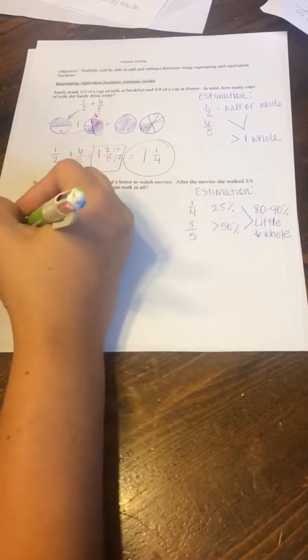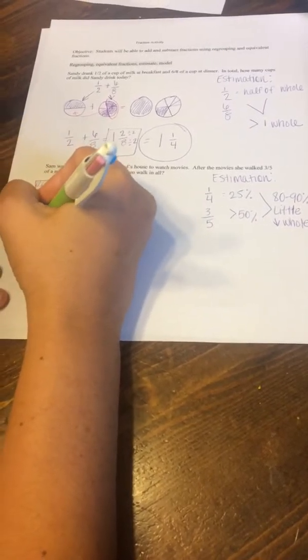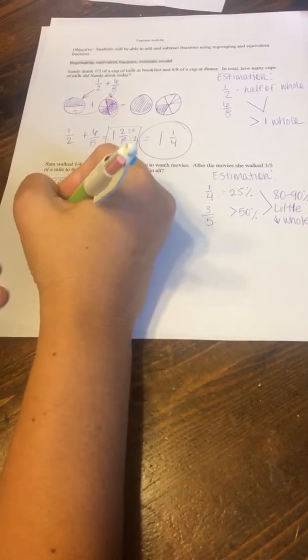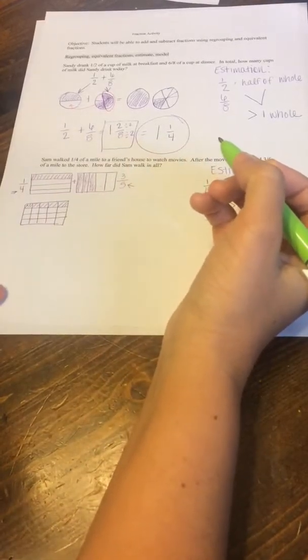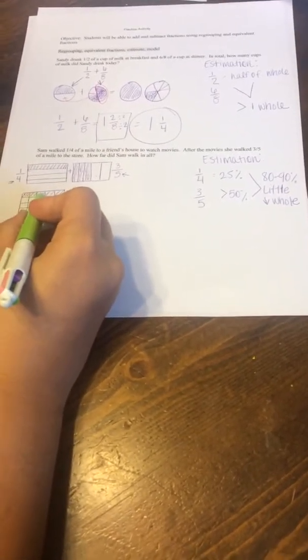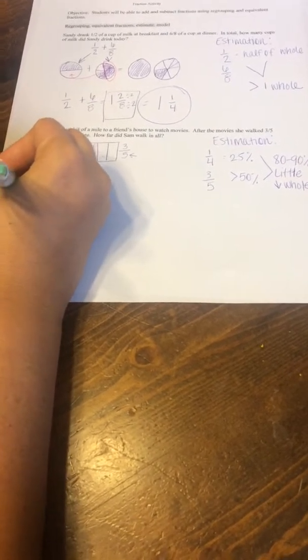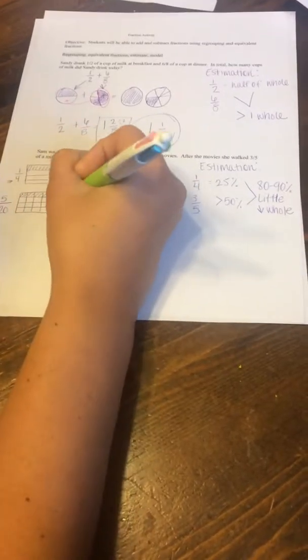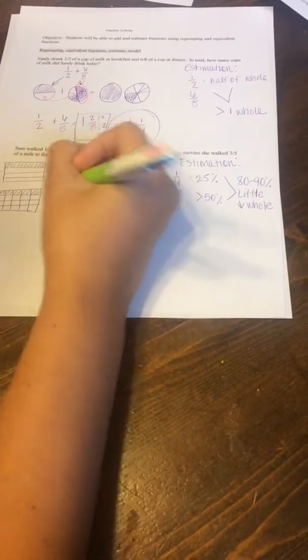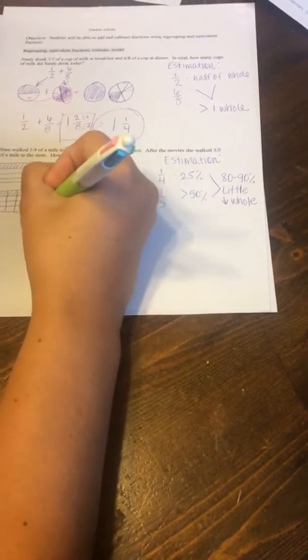So we need to add in 5 parts. 3, 4, 5. So this number right here represents 1, 2, 3, 4, 5, and then there's 20 all together as a whole. So then we're going to do this again. Draw this grid.